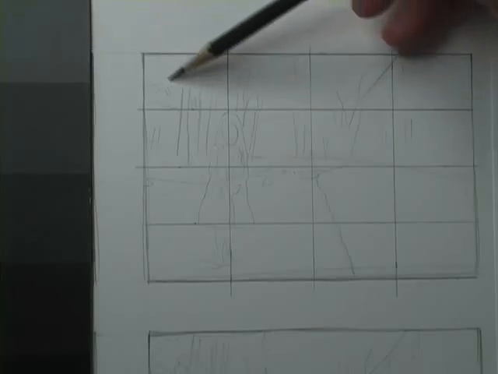So basically, if you cut this thing in half with a diagonal, here's the middle of my image. So basically, I put this grid on every single drawing that I do.